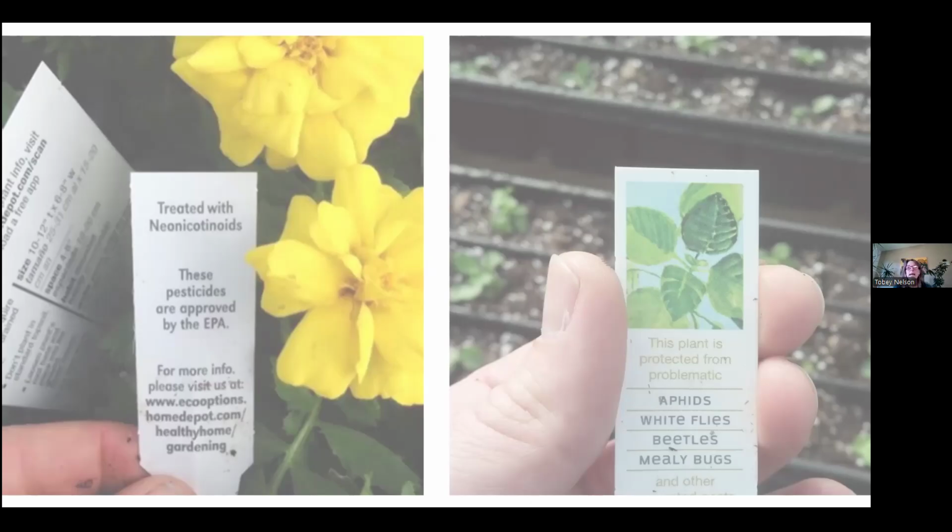So if you are unable to resist the deal that many plants are at some of the big box stores, you should tread with care. And many times they have a tag in them that tells you that that plant has been treated. And I would beg you to boycott that plant and also that store. But you want to think about that.